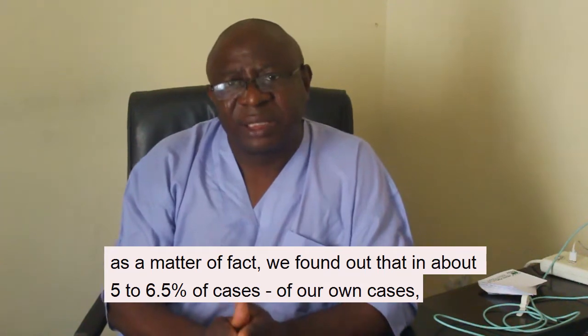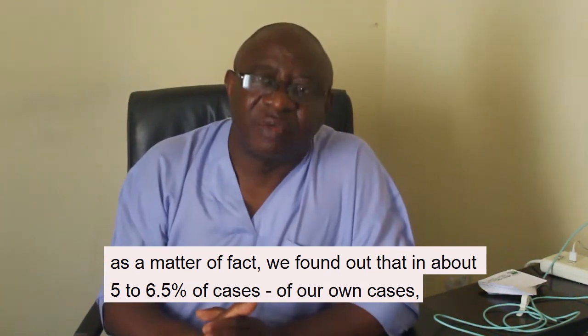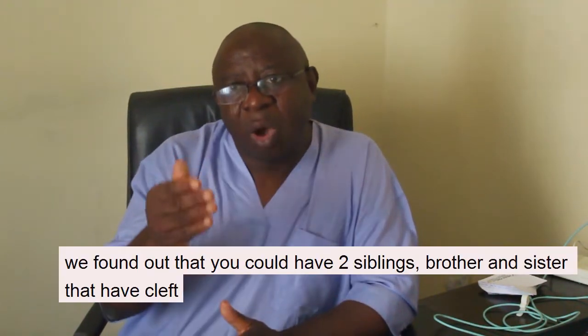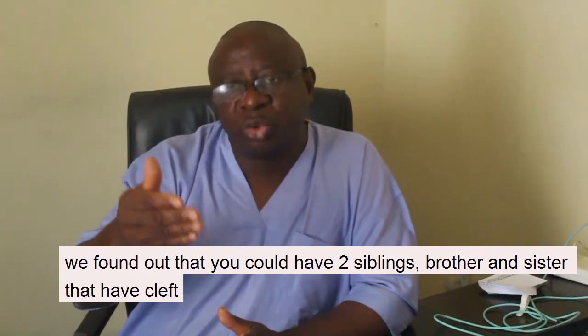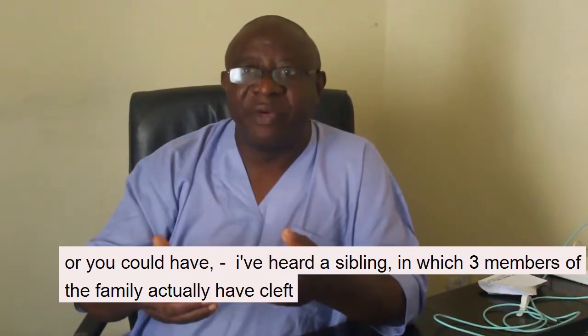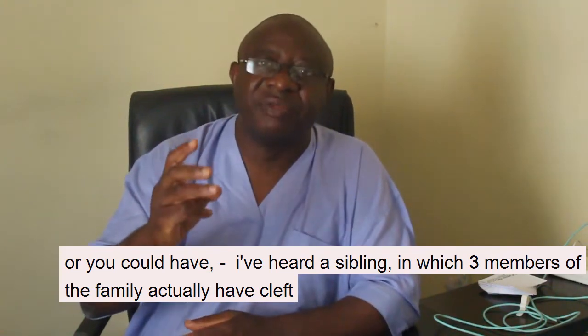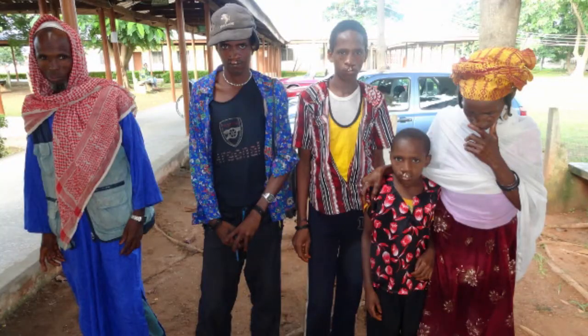As a matter of fact, we found that in about 5 to 6.5% of our own cases, you could have two siblings, brother and sister, that have clefts. I've had a family in which 3 members actually have clefts, or a child has a cleft and the uncle also has a cleft. So you could have that.